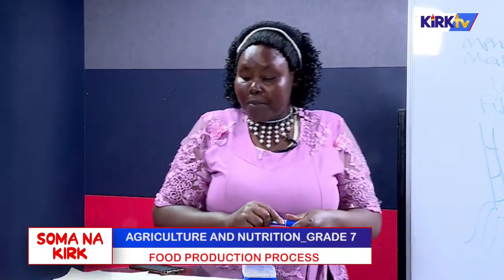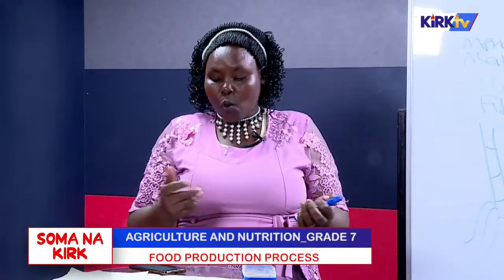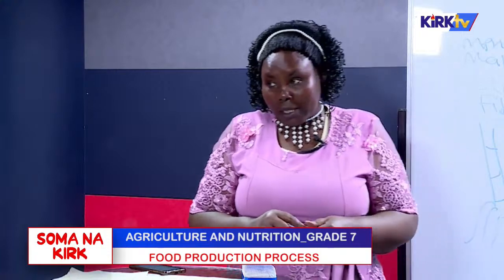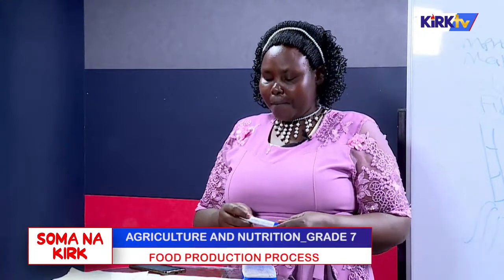Then for parental involvement, with the guidance of your parent or guardian, identify other crops that require fine tilth, medium tilth, and coarse tilth respectively for establishment.